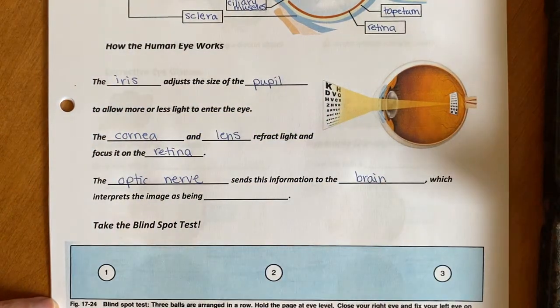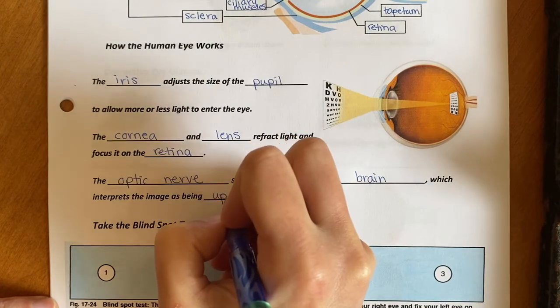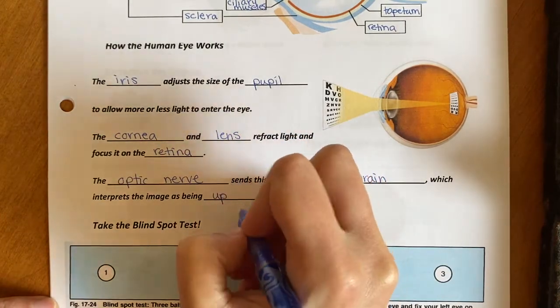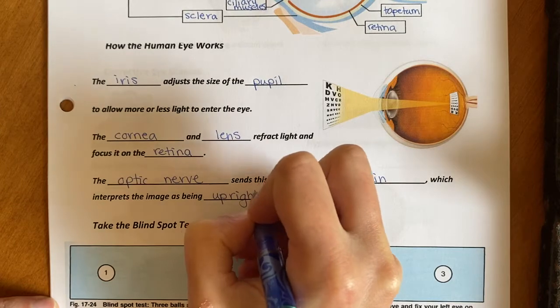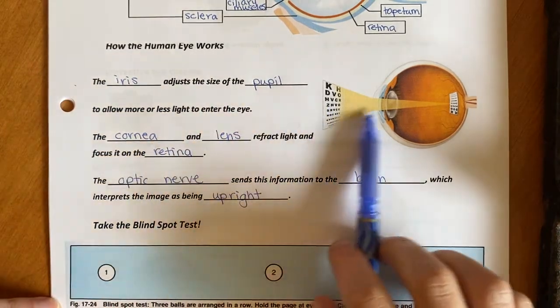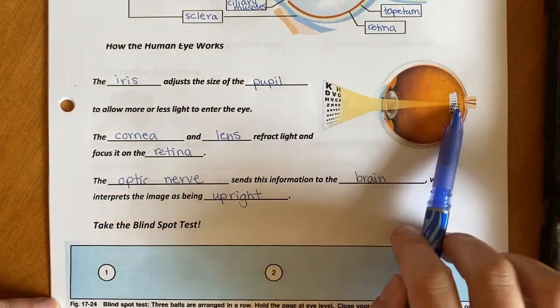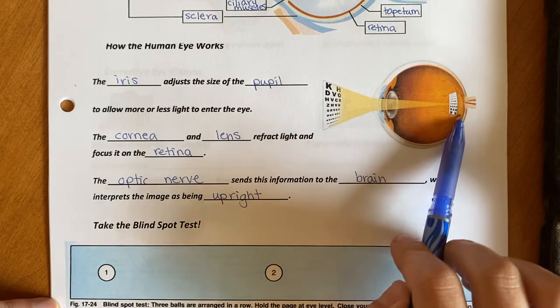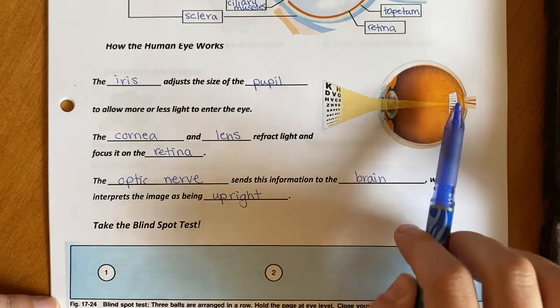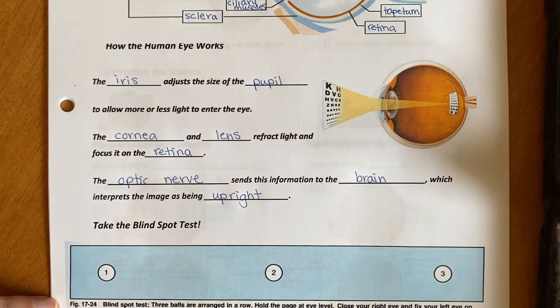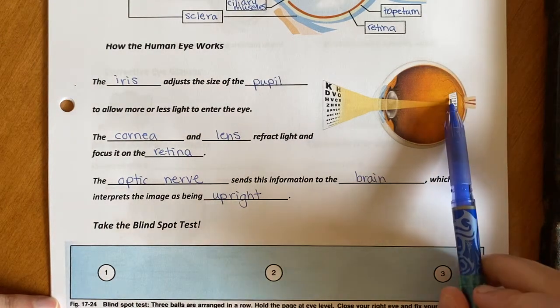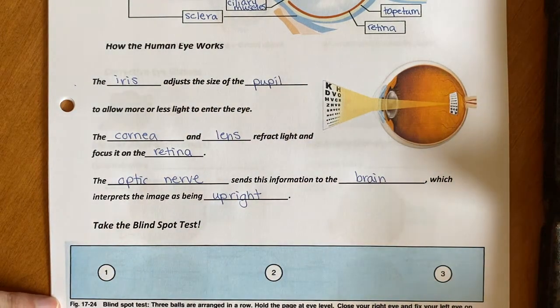which interprets the image as being upright. So when you have a picture in front of you, through the lens and the cornea, the shape is flipped upside down at the back of our eye, but our brain knows which way is up and down in the world based on a multitude of different factors. So even though we see things as being upside down, our brain will flip it the right way around, knowing that the ground should be the bottom.